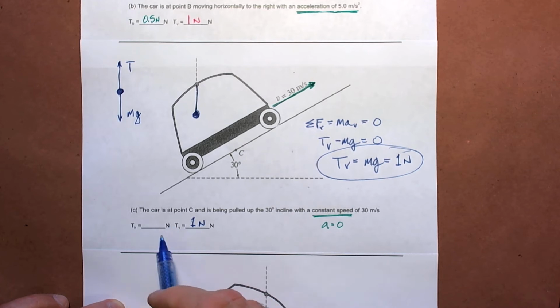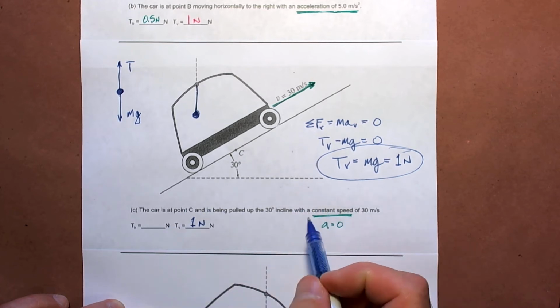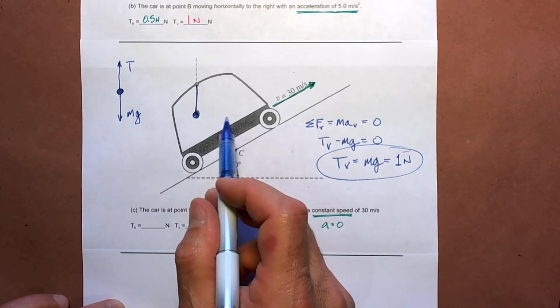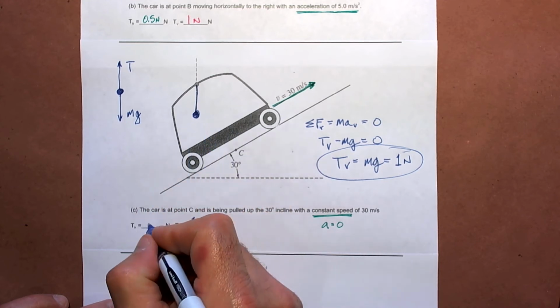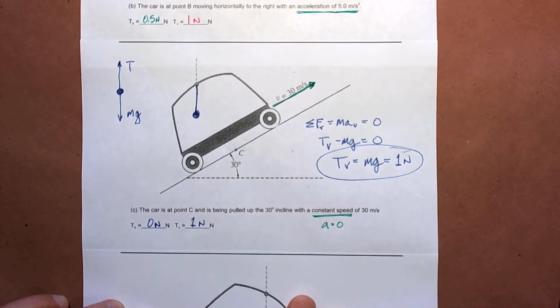And in the horizontal, because it's constant speed, that means it's not changing its speed horizontally. That means this is going to be 0 newtons in the horizontal because there is no acceleration.